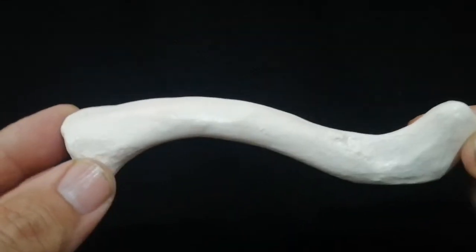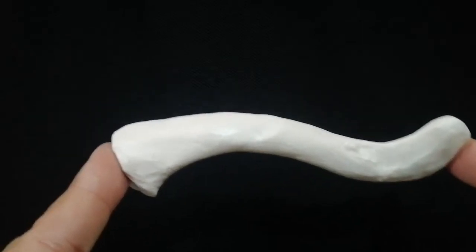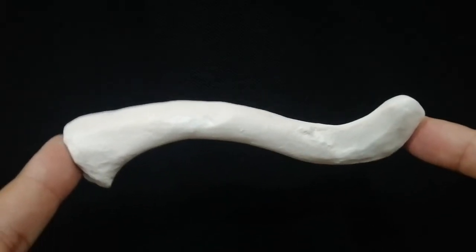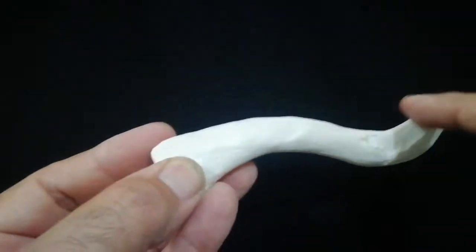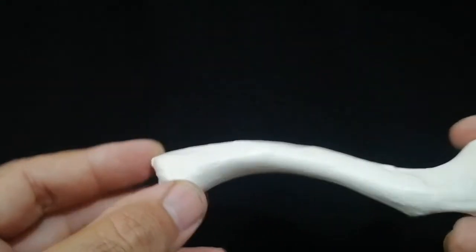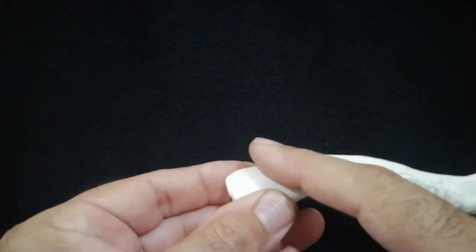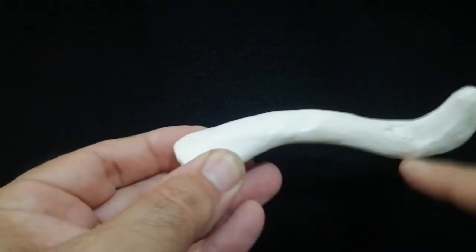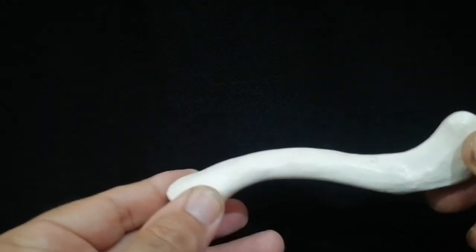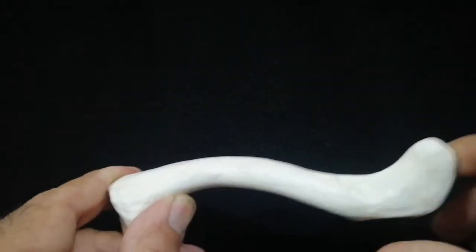Then you can see that this long bone, the clavicle, looks S-shaped. It is curved. You can see here that we have this curve, which means somewhere it has convexity, and then it has concavity. Likewise, on the other side we have concavity and convexity.